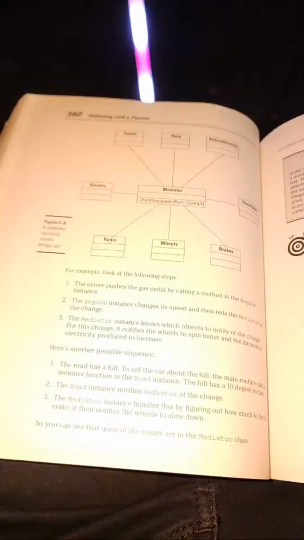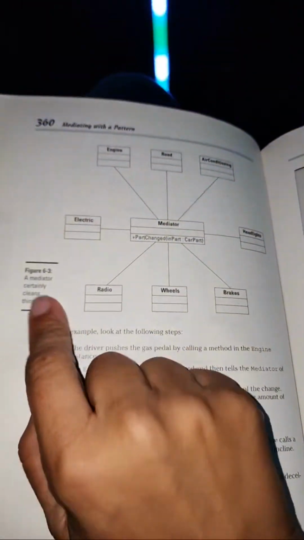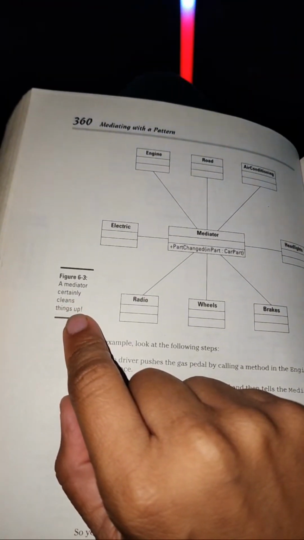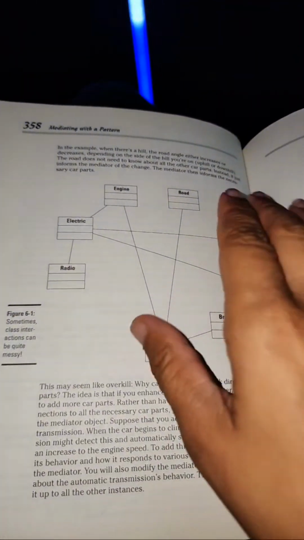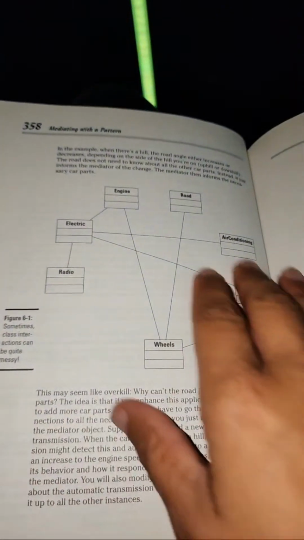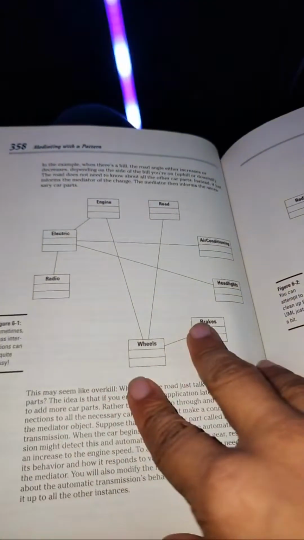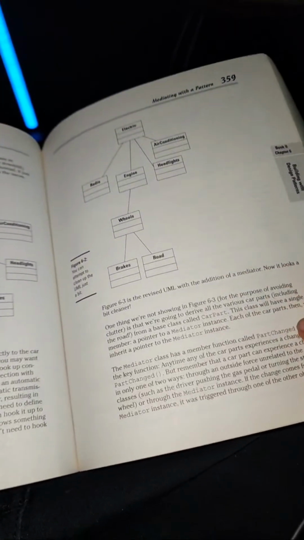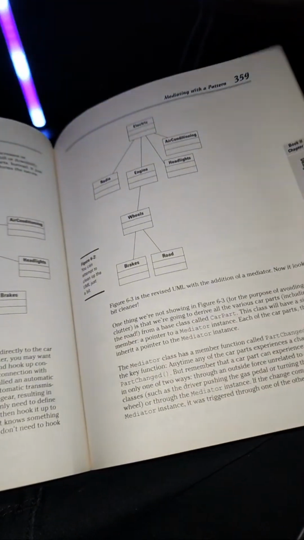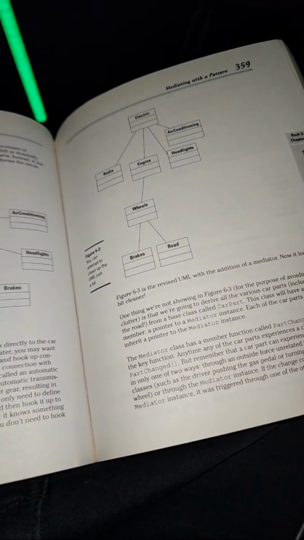All right, so this is figure 6-3. It says mediator certainly cleans things up. So previous was just a bit chaotic. This was ordered in a way that made more sense. And then this is having a mediator that can effectively be the hub of the wheel.